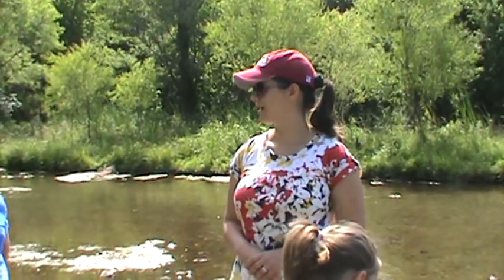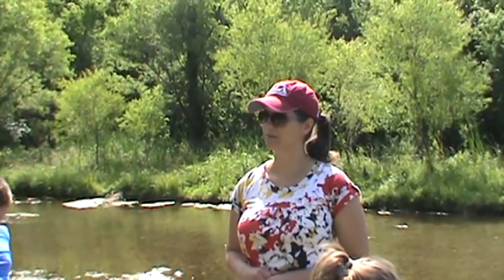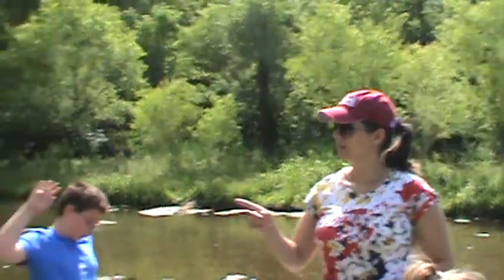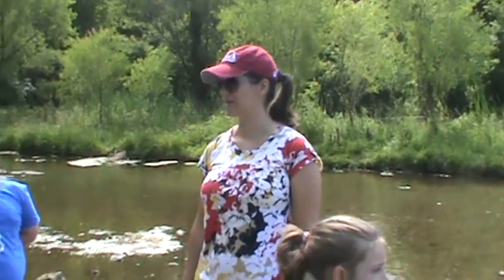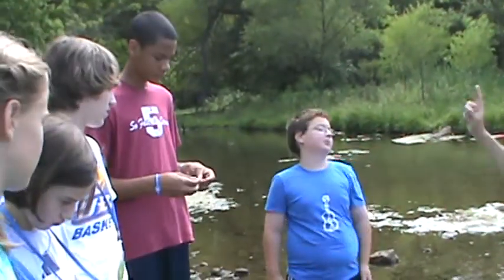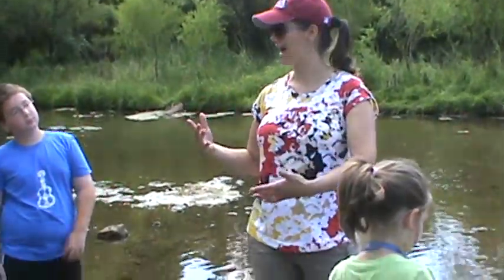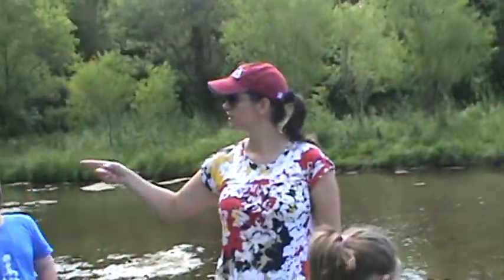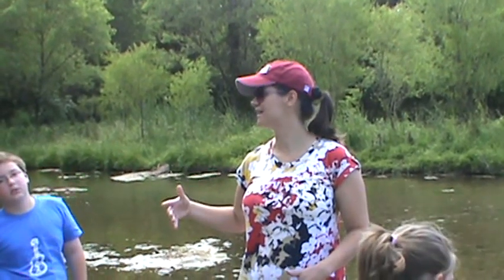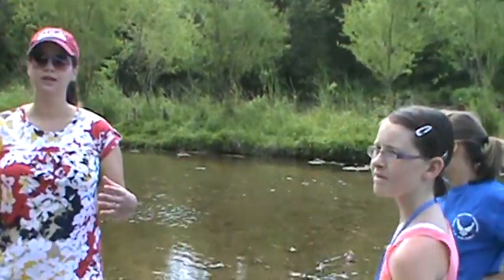Now macro is the opposite of micro. Can somebody tell me what micro means? Unable to be seen with the naked eye. Perfect. That's the best answer. You can't see it with your eye. You have to use a microscope. So the opposite of that, which we're looking for today, is what, Josh? It's bigger. A macroinvertebrate, which means you can see it with your eye. Good. So we're going to look for macroinvertebrates.